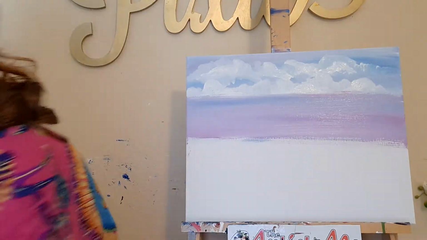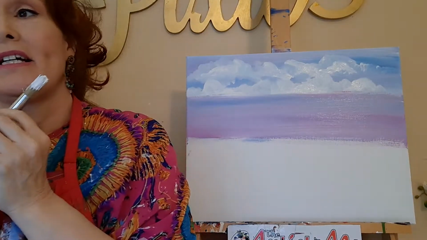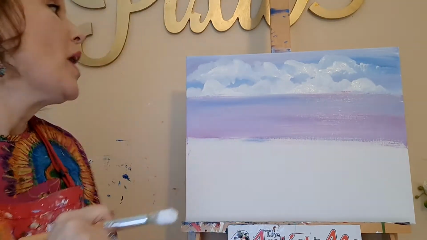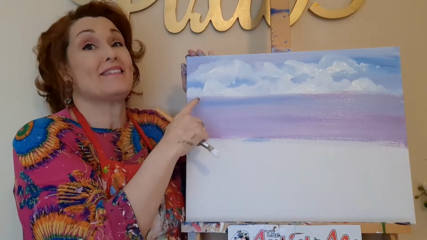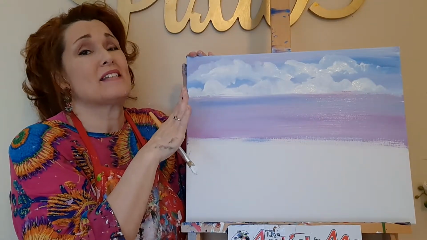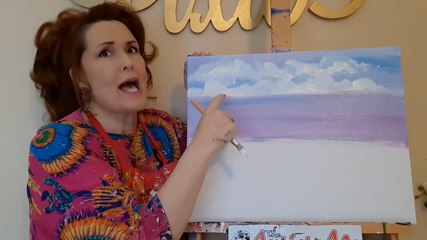Okay, now, where's the fluffy paintbrush? For fluff. Okay, these are going to be way easier because we already did it, and we already know what to do. So, look at this bad line. That looks like a flag. I'm already hating it so much I can't stand it, because there should not be a line in the sky.